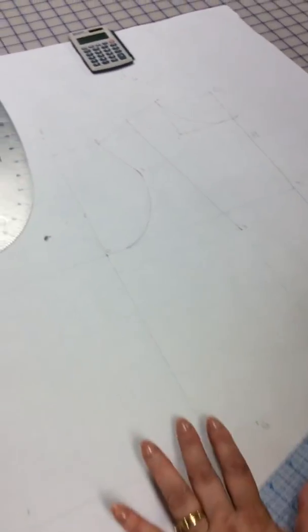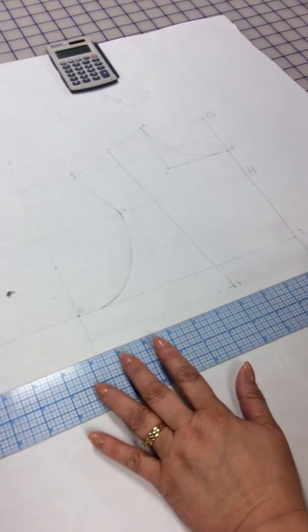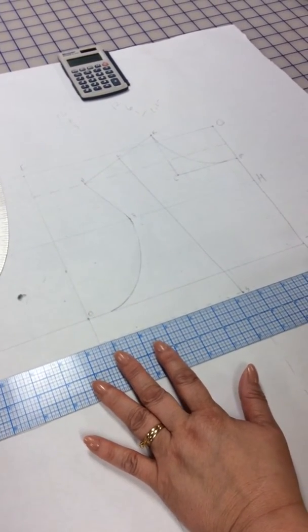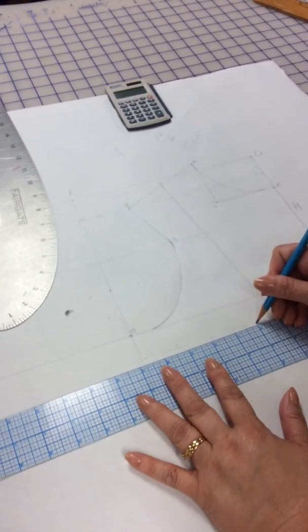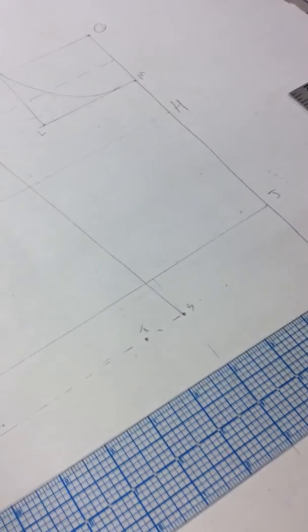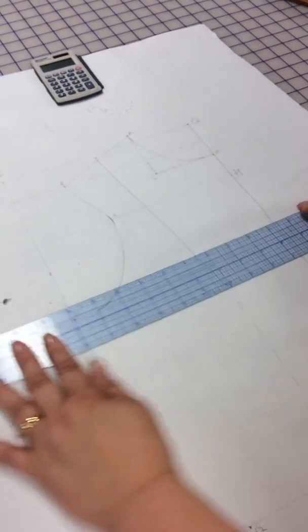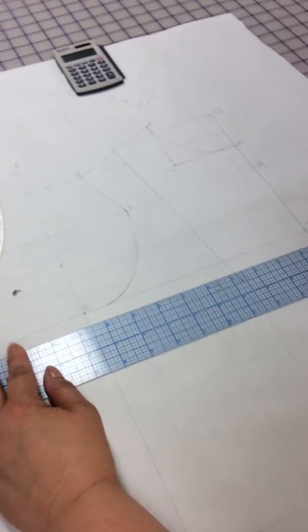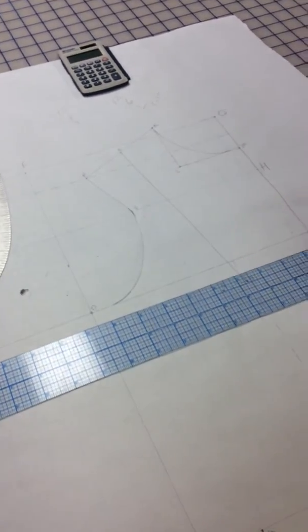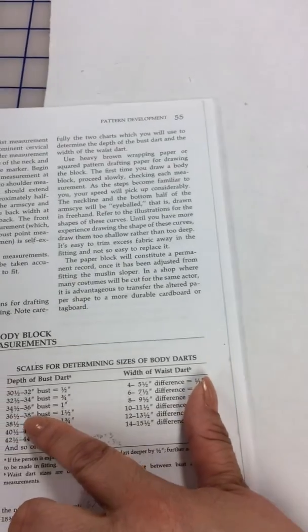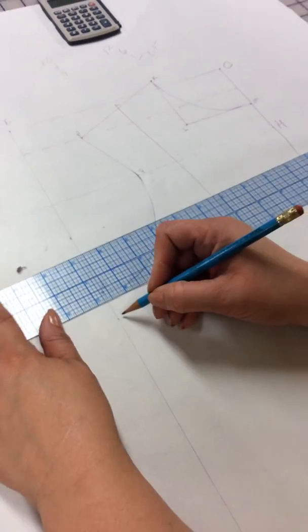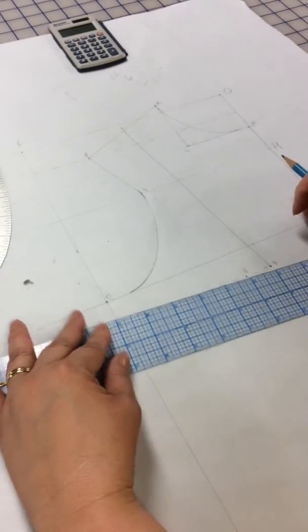Okay. To the left of the bust point line, toward the EF line, measure 1/2 an inch from the bust point and mark T for the point of the bust dart. So, T. On the EF line, measure down from the bust point line the total depth of the bust dart and mark it U. What's the depth of the bust dart? It was 1.5 inches. For a 36-inch bust it was 1 inch. Okay. All right, so we're marking 1 inch. And then what's that? Total depth of the bust dart. Mark it U.